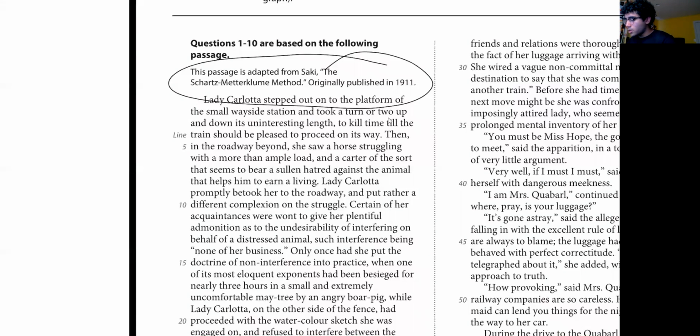"Then in the roadway beyond, she saw a horse struggling with a more than ample load, and a carter of the sort that seemed to bear a sullen hatred against the animal that helps him to earn a living." I'll explain after this paragraph is concluded. "So Lady Carlotta promptly betook her to the roadway and put a rather different complexion on the struggle. Certain of her acquaintances were wont to give her plentiful admonition as to the undesirability of interfering on behalf of a distressed animal, such interference being none of her business."